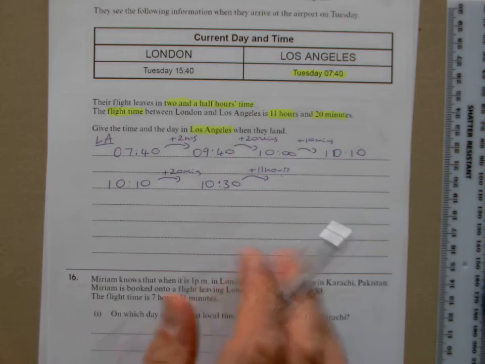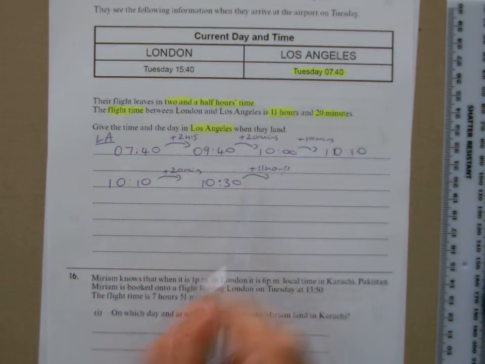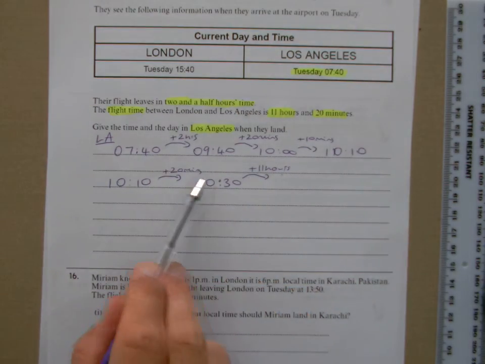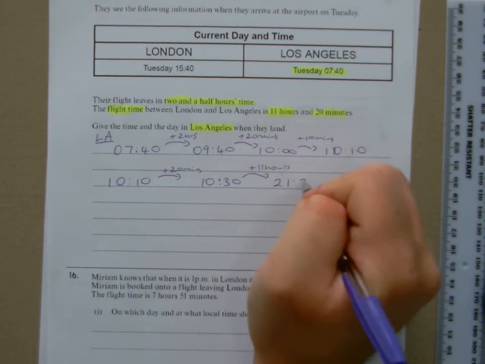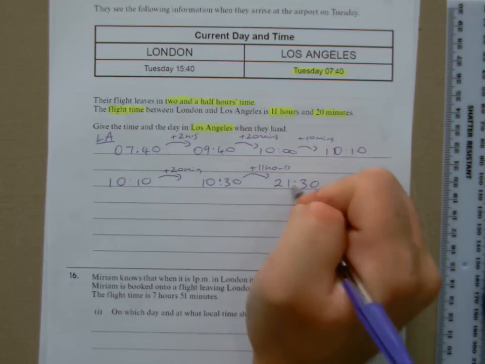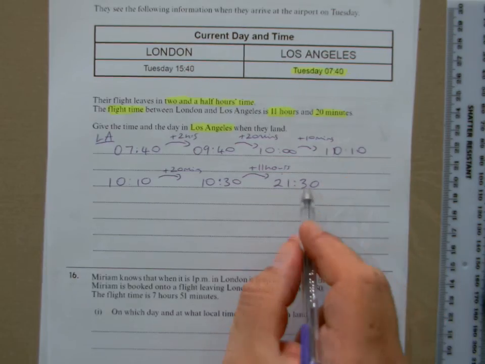If it was AM/PM. But here we're working in 24 hours, so you could add on 11 hours straight away. So if I add 11 to 10, I get 21, so 21:30, which will be 9:30. So that's when it arrives.